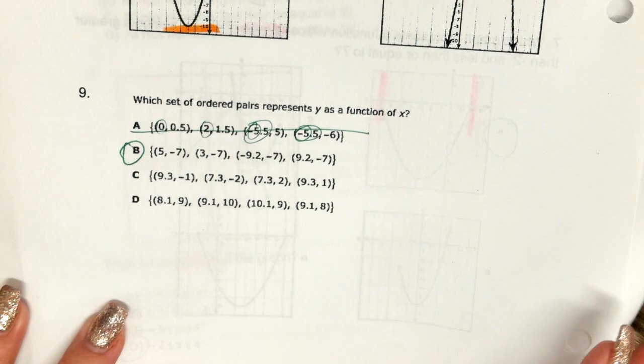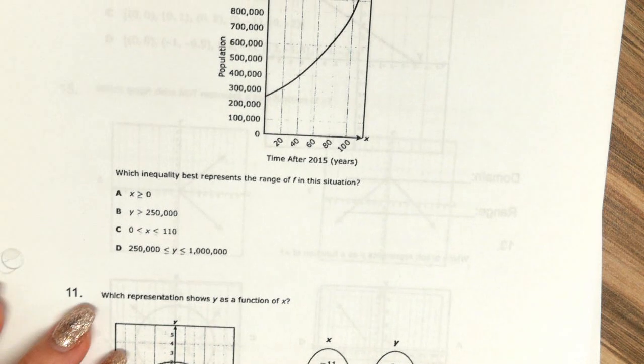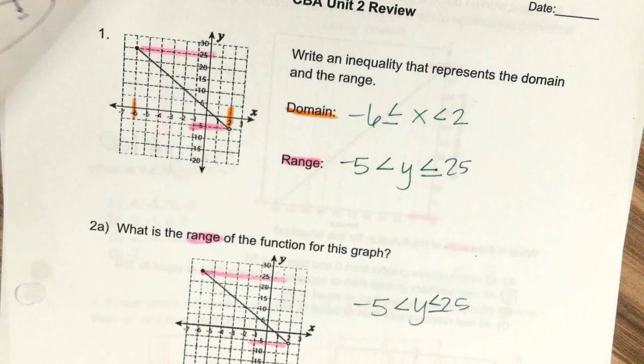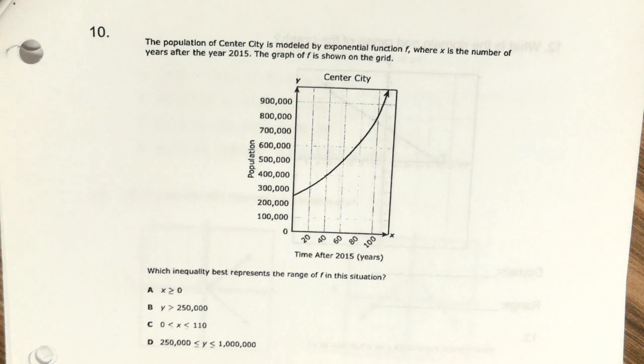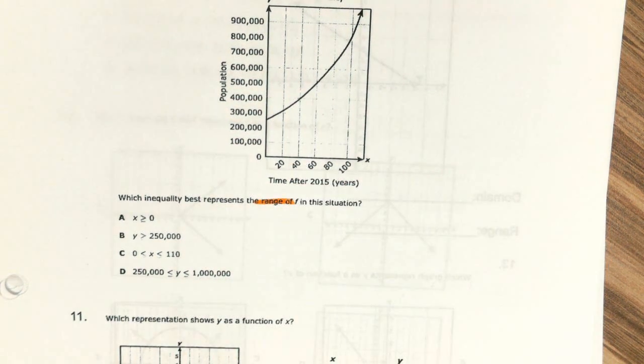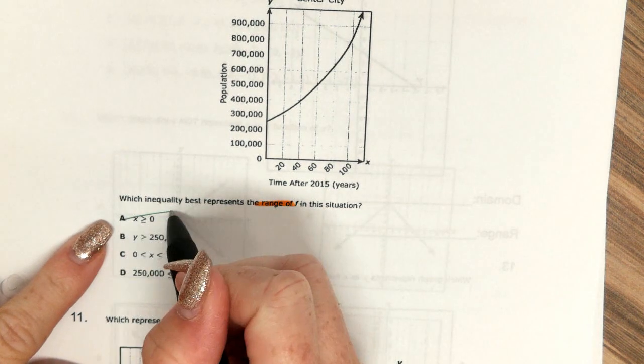Okay, number 10. Which inequality best represents the, what does this say? Can I mark off 2 answer choices right away because range is what? Range is Y, so can I mark off A?